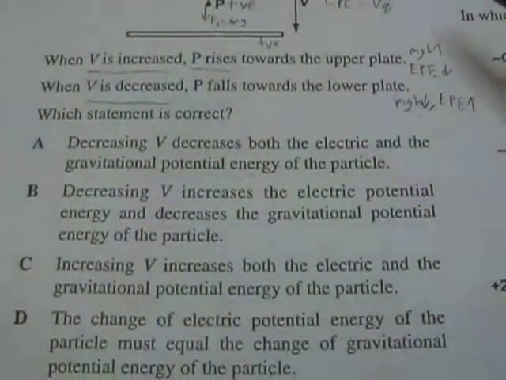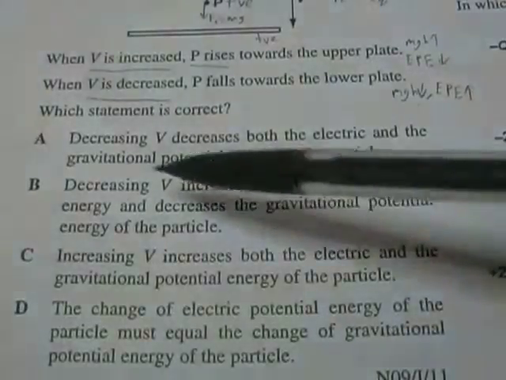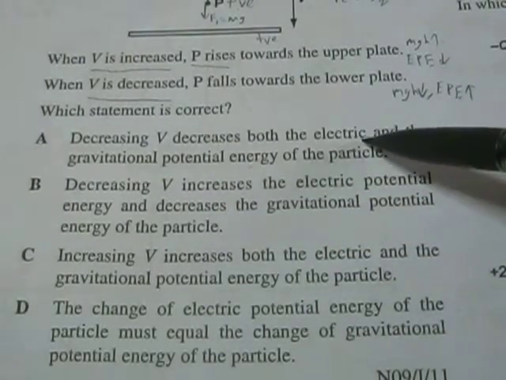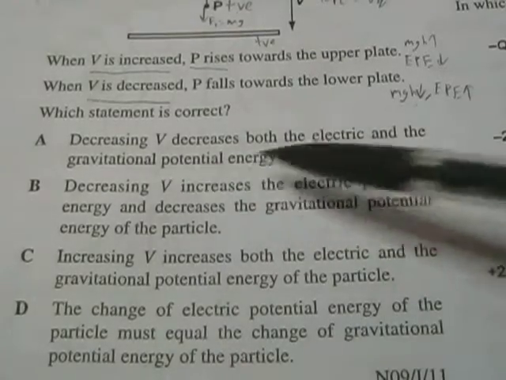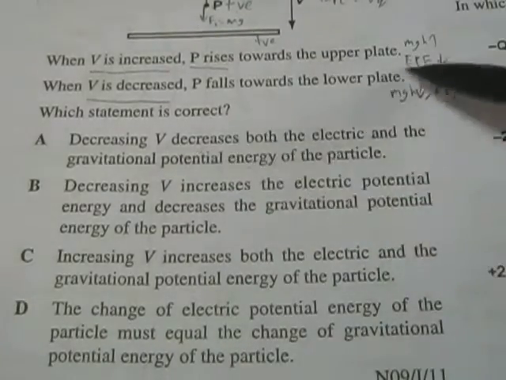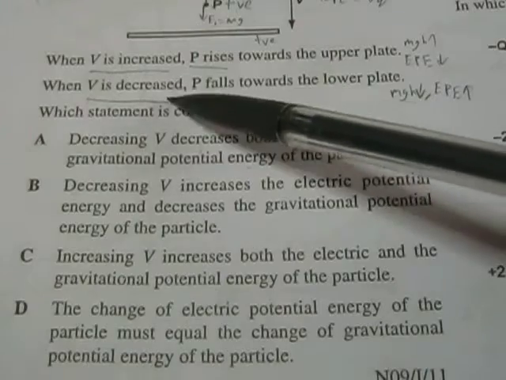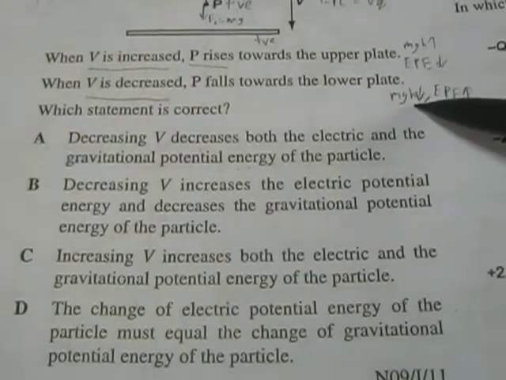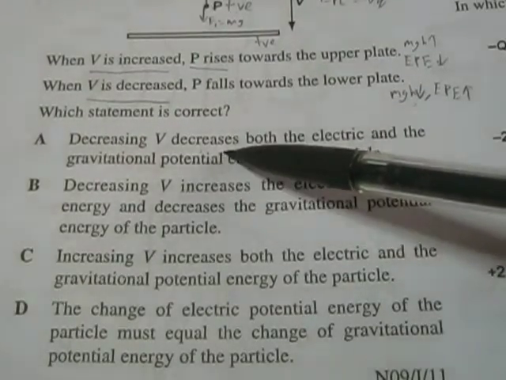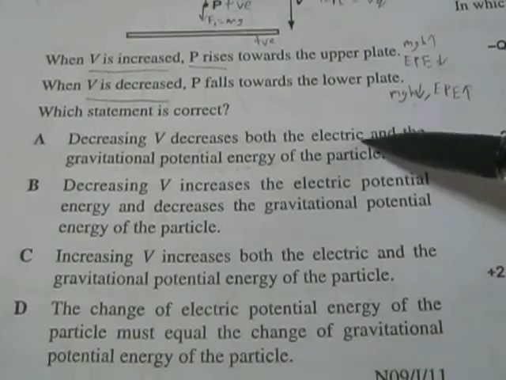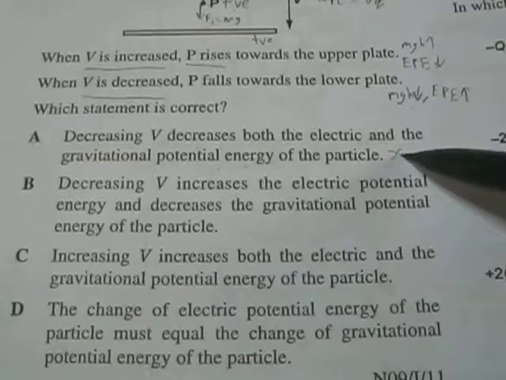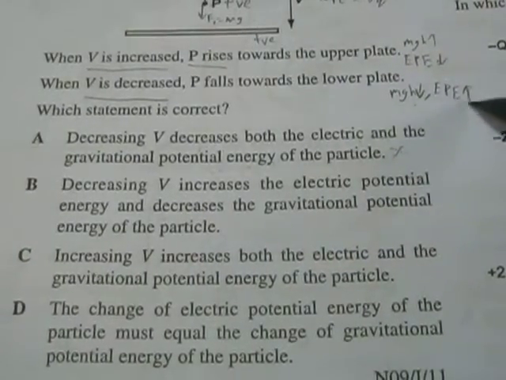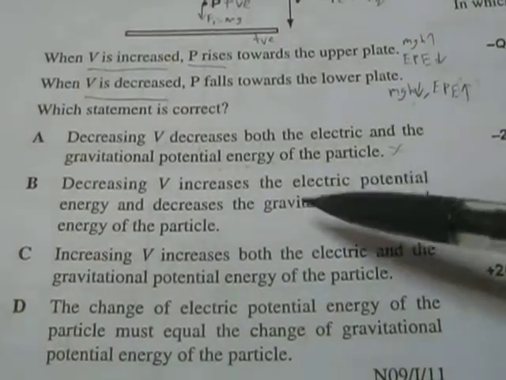So let's look at the statements. You don't need the diagram anymore. Statement A: if you decrease V, both electric potential energy and gravitational potential energy decrease. But this is wrong, because if you decrease V, although mgh decreases, electric potential energy increases. So A is wrong. How about B?